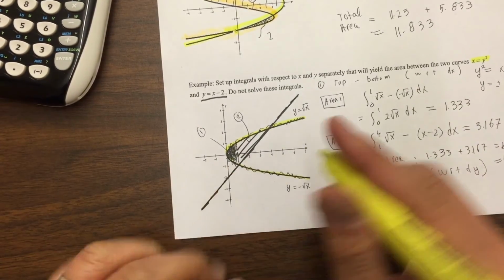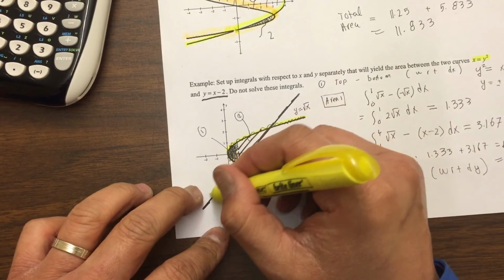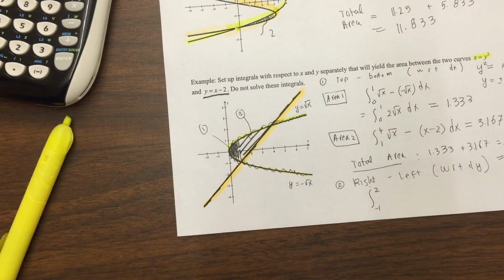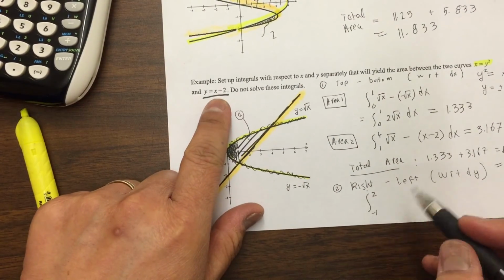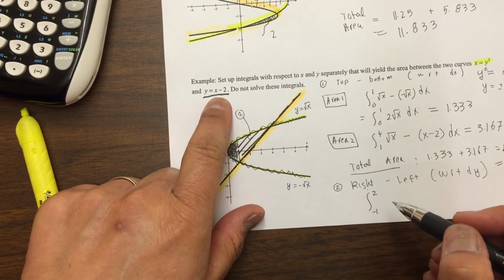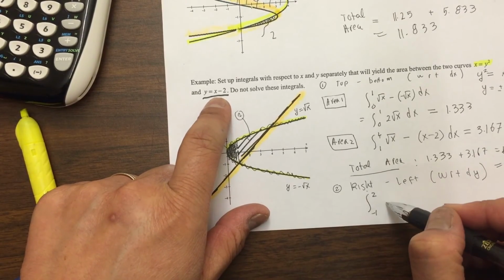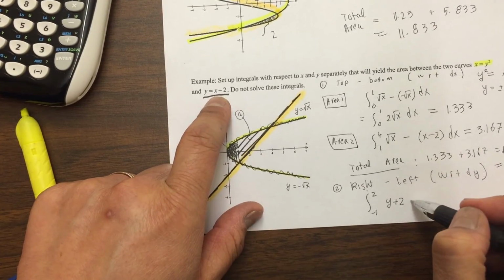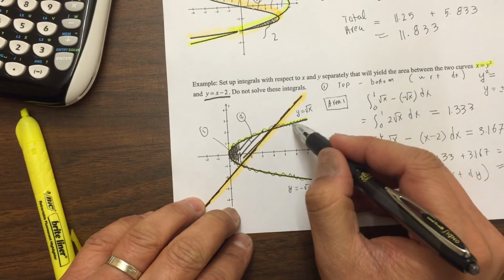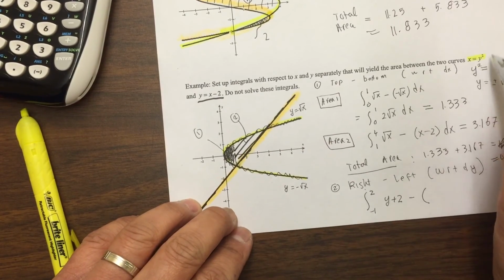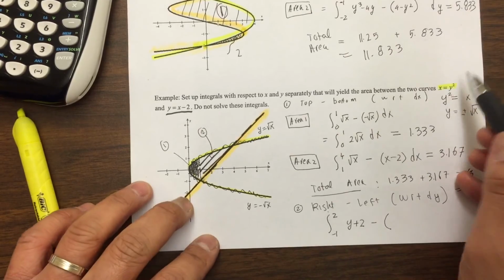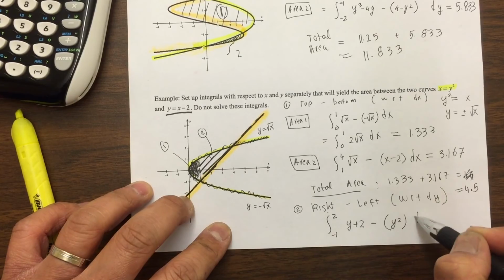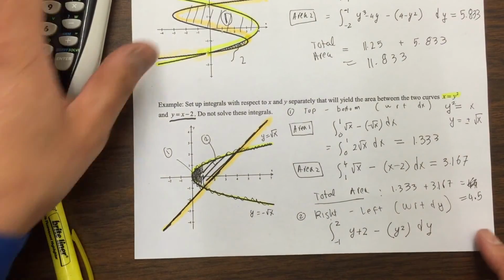Now your right function is going to be this linear line. That's your right function right here. But when you're doing it with respect to y, you need to solve for x. When you solve for x, you get y plus 2. That's your right function, minus your left function. Your left function is this whole curve, so your left function is actually y squared. Then integrate that with respect to dy.